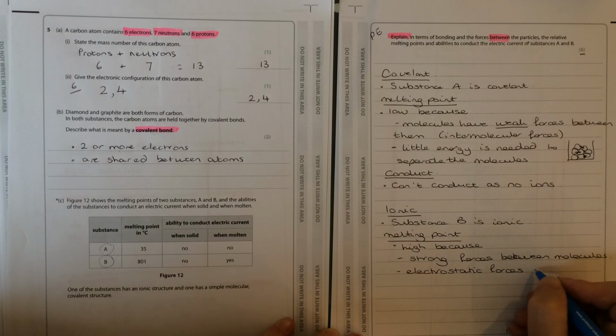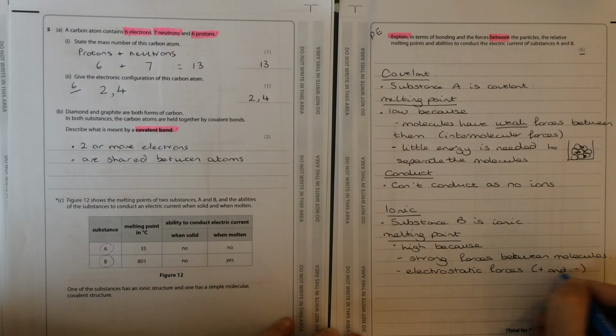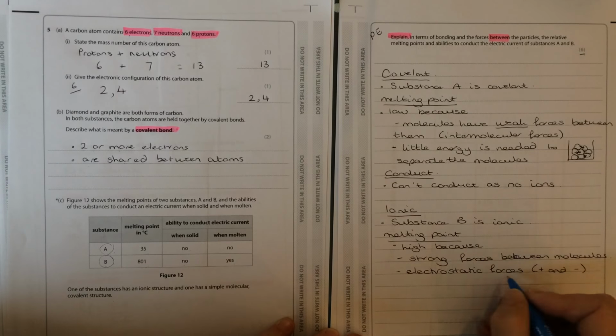They're electrostatic because I've got positive ions and I've got negative ions, and so there's a kind of relationship that forms between these two, and we call them electrostatic forces.